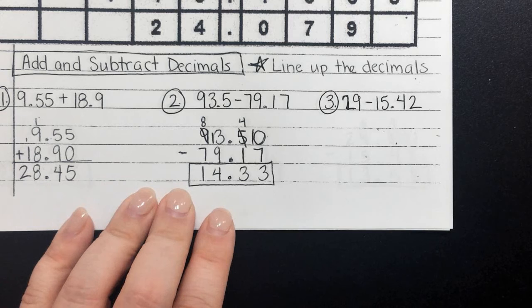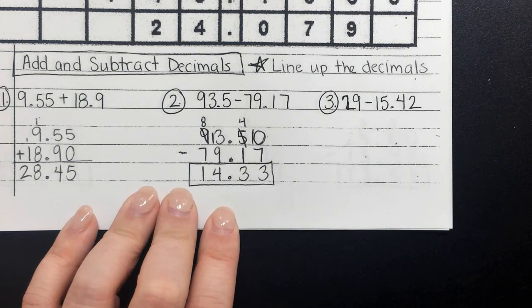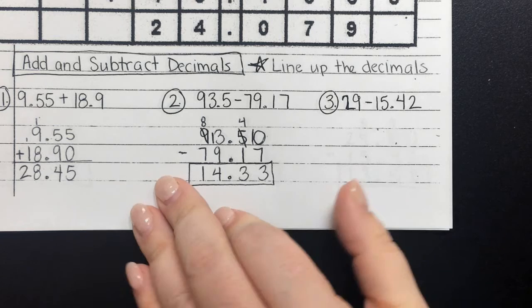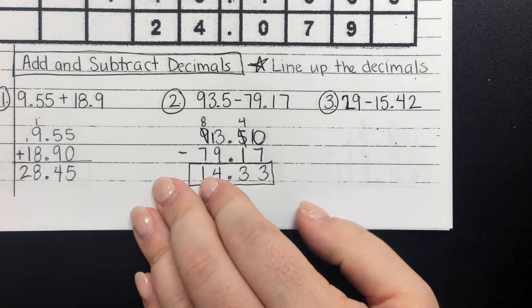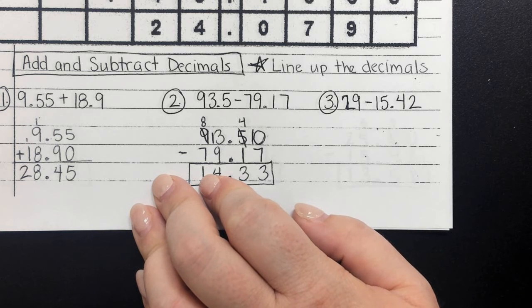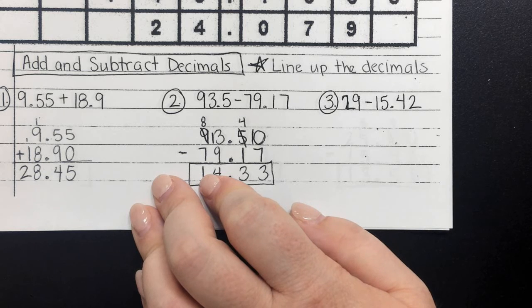Okay. Questions about 1 or 2? Those are just like straightforward adding, subtracting. All right. Number 3. Number 3, we have to line up the decimals, but what do you notice about number 3? Danny? Yeah, 29 doesn't have a decimal because it's a whole number. Okay, so you can add a 0.00 to it.